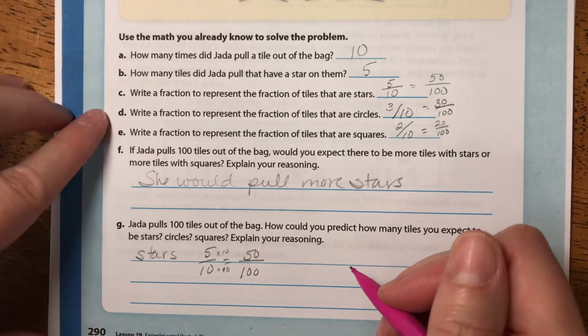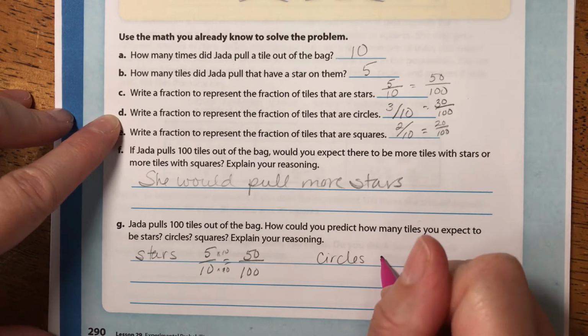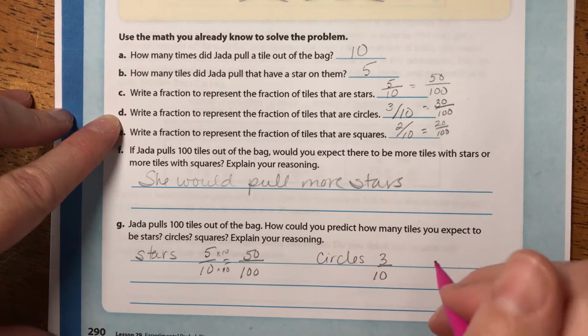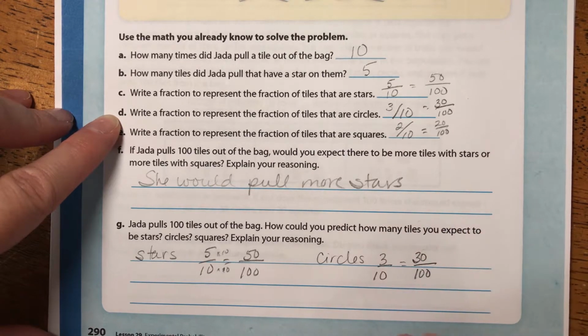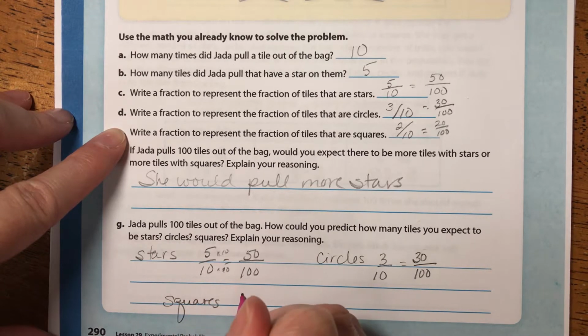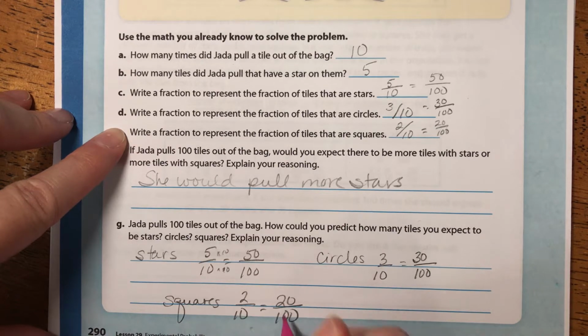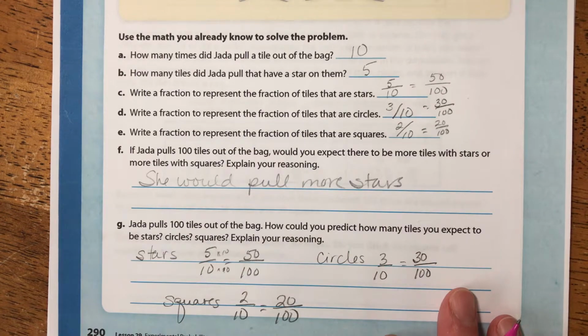And then what's the next one? Circles. She pulled 3 out of 10 were circles, so that would be 30 out of 100. And then squares, she pulled 2 out of 10, which would be about 20 out of 100. And these are just equal fractions, really, honestly.